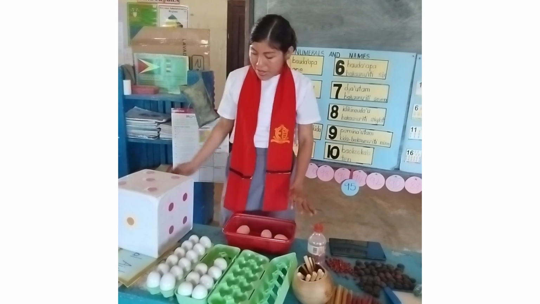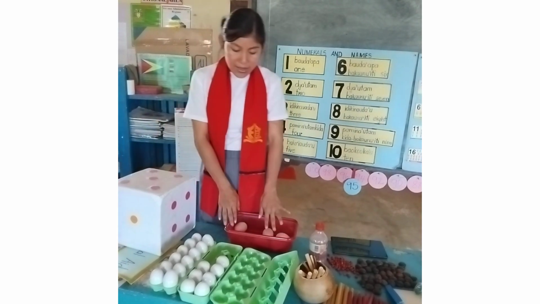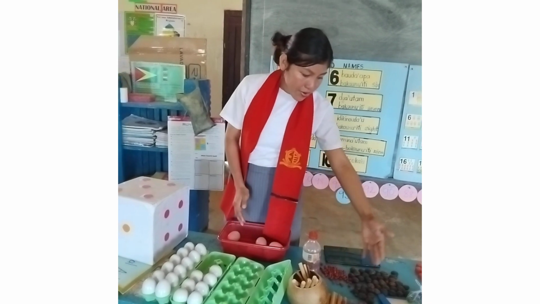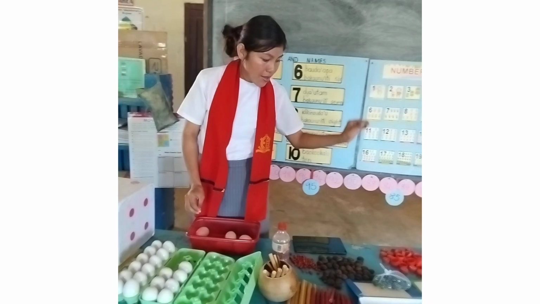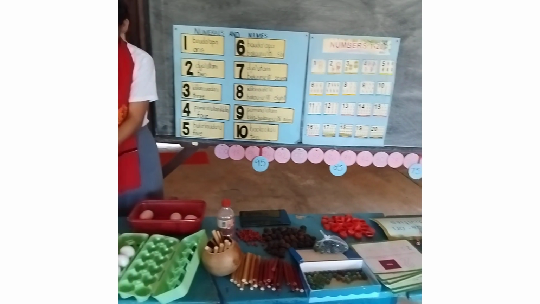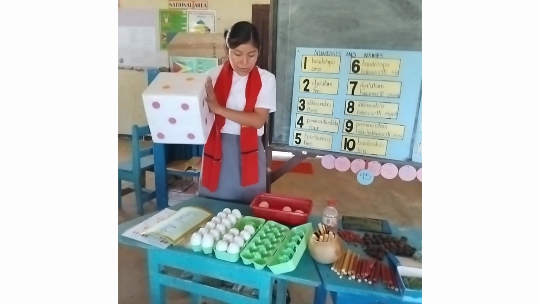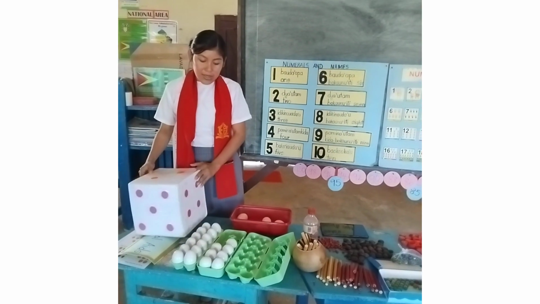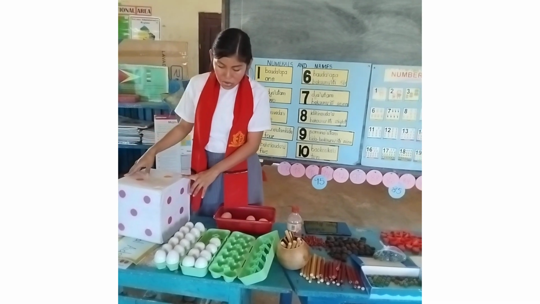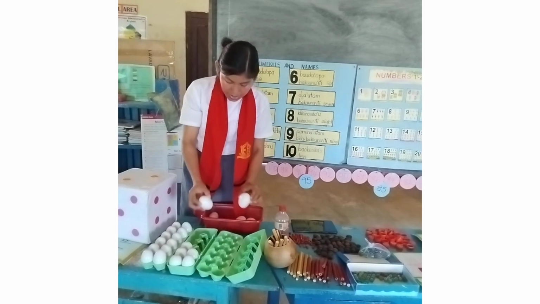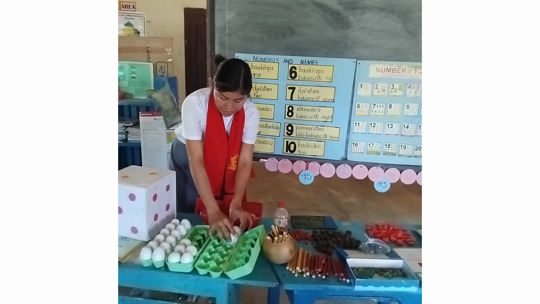There. And not only eggs, I can also use our counters, marbles, corks to do the same thing. So I can throw again. It lands on number 2. Another child can take their turn and take out 2 eggs and put it again here.